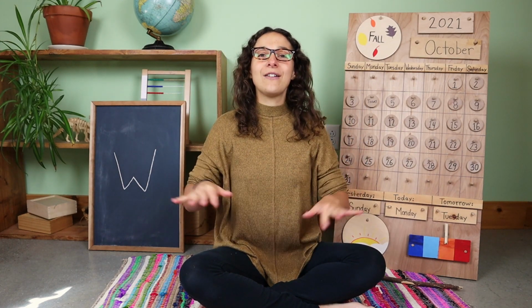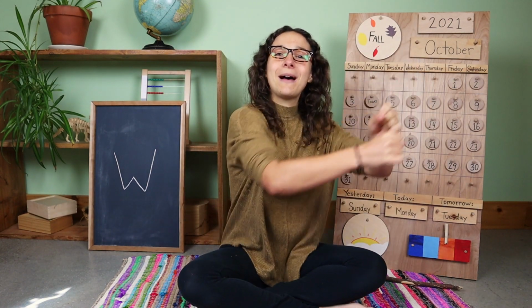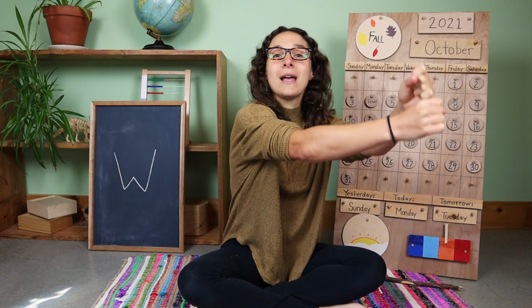Autumn leaves are falling down, falling down, falling down. Autumn leaves are falling down, down to the ground. Take a rake and rake them up, rake them up, rake them up. Take a rake and rake them up into a pile. Make a pile and jump in, and jump in, and jump in. Make a pile and jump in into the pile.